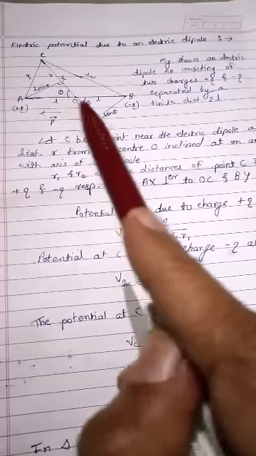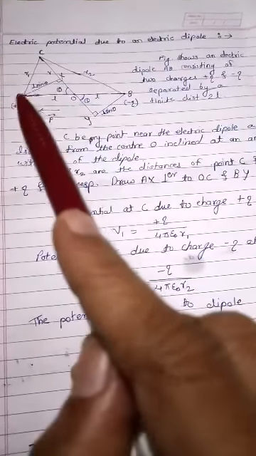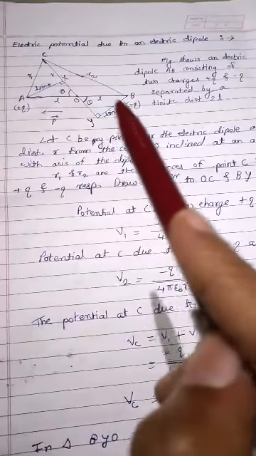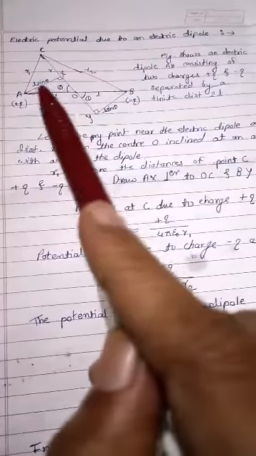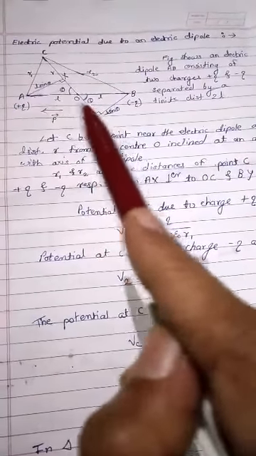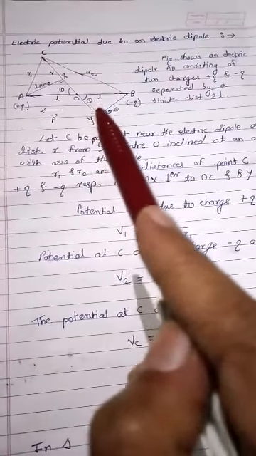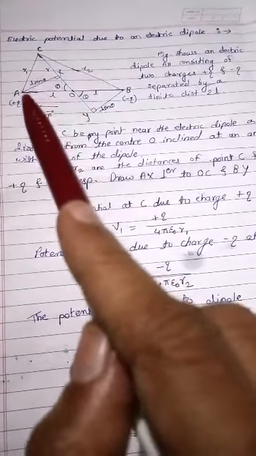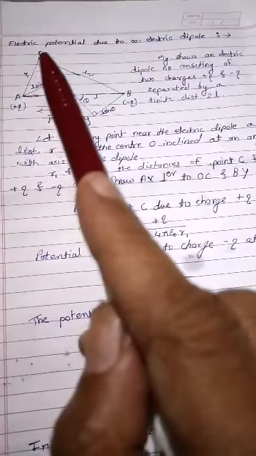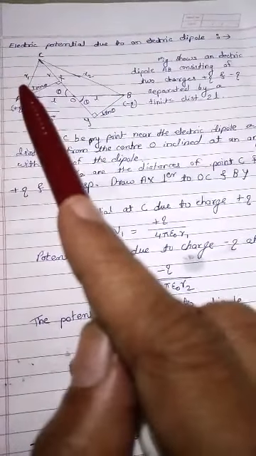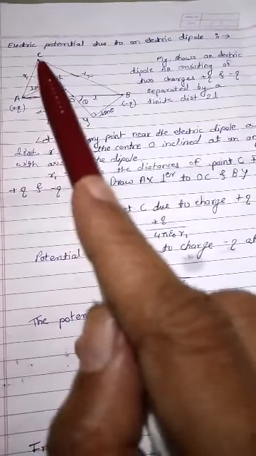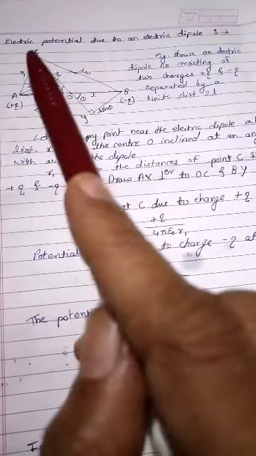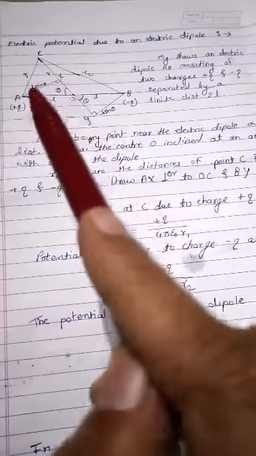So the angle at point X is 90 degrees, and at point Y it is also 90 degrees. Then the angle between AOX and YOB is theta. These two angles are the same because they are opposite angles. The distance from A to C is R1, the distance from C to B is R2, and the distance from C to O is R.